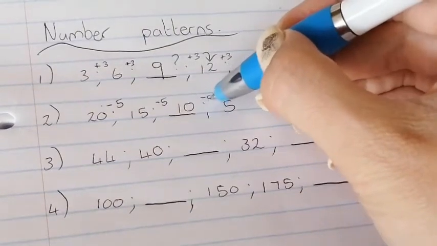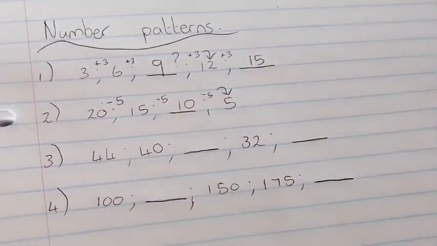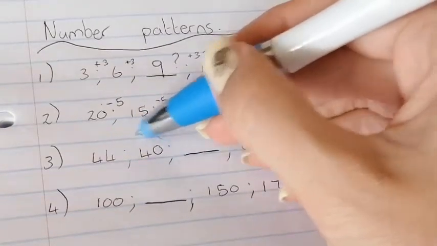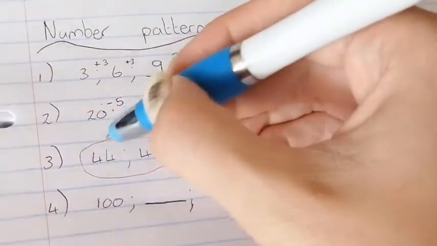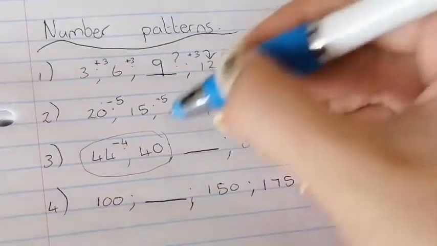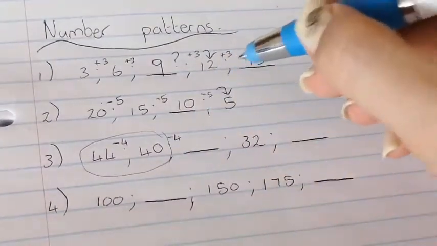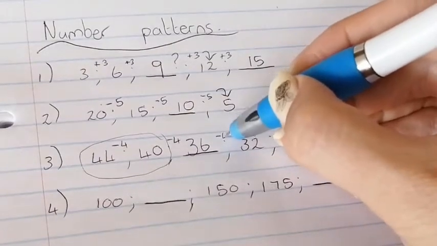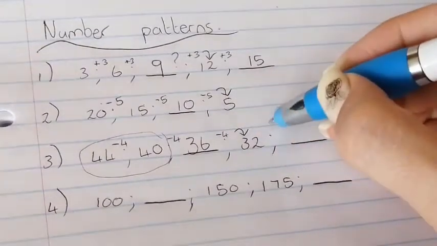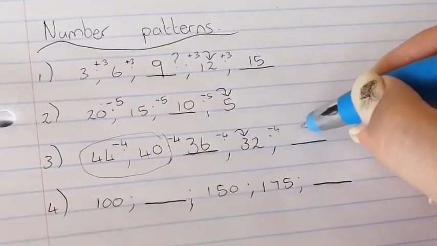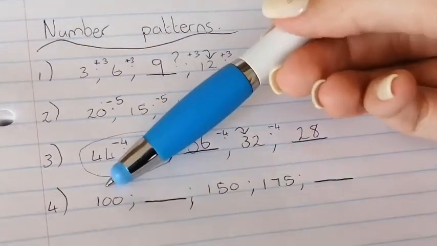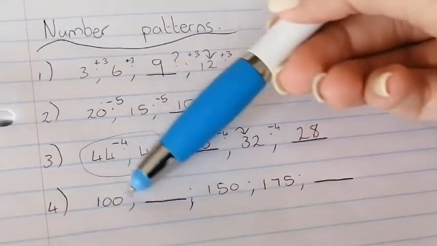The next one we'll see they're subtracting 4 every time. So we're counting backwards in 4. So it's going to be 44, 40, minus 4 gives me 36, minus 4 gives me 32, minus 4 gives me 28. The next number, you can't really see from the first two digits how many they're adding every time.